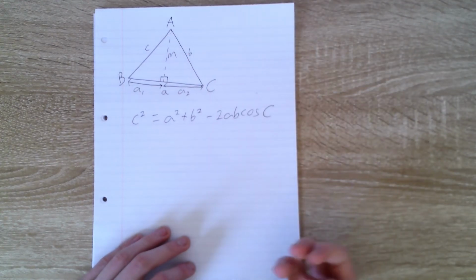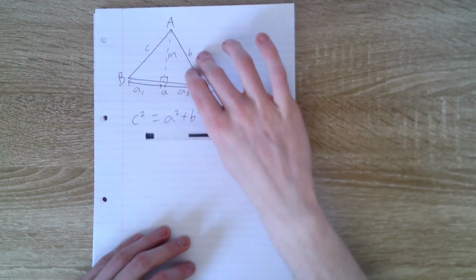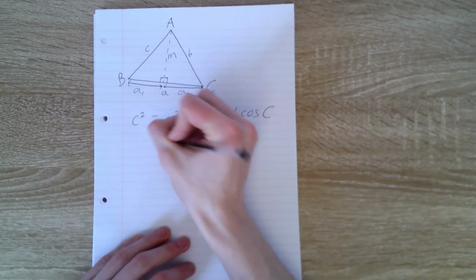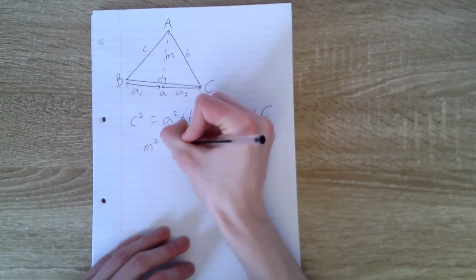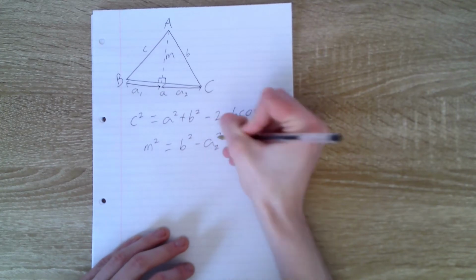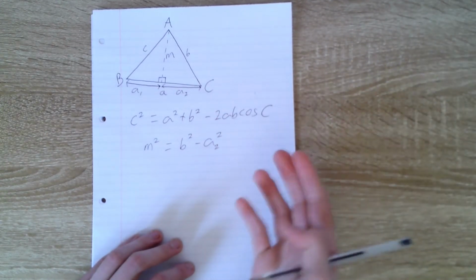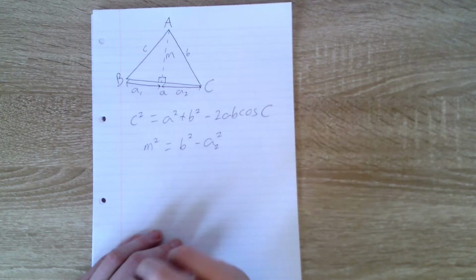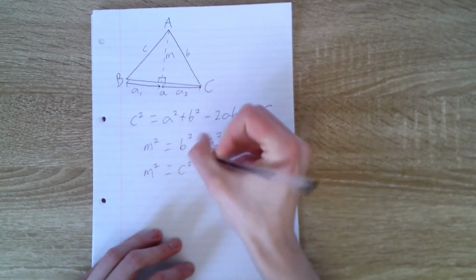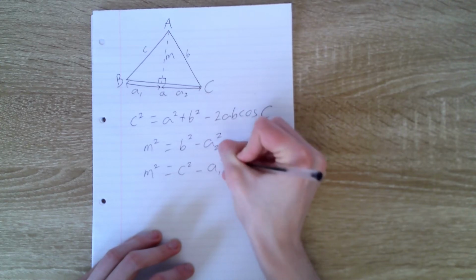Using Pythagoras' theorem on first this right-hand side triangle, we can say that m squared is equal to b squared minus a2 squared. And then using Pythagoras' theorem on the other triangle, we can say that m squared is equal to c squared minus a1 squared.